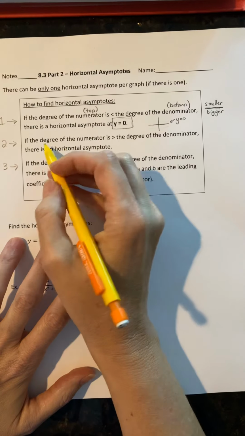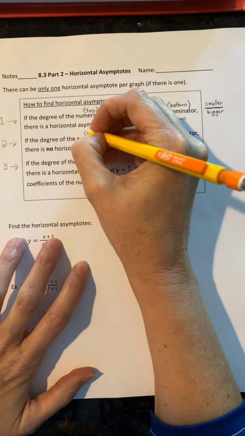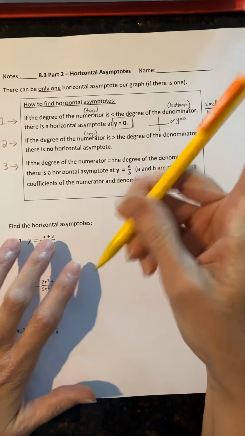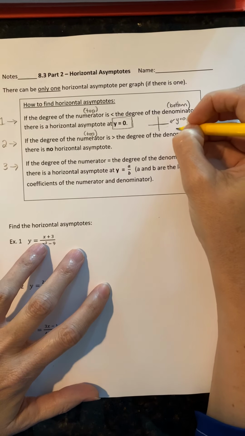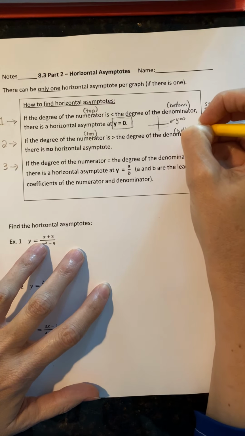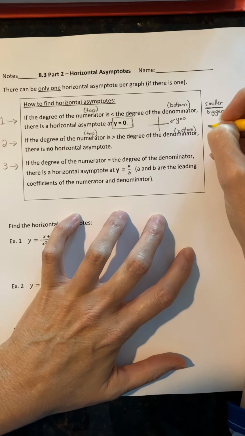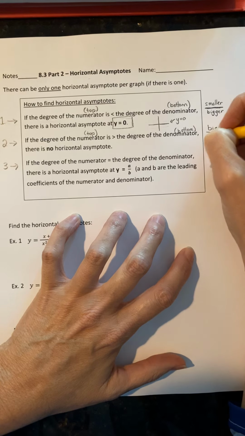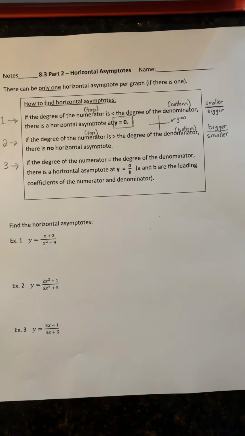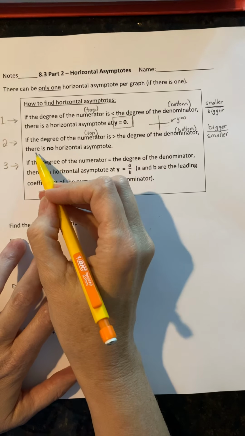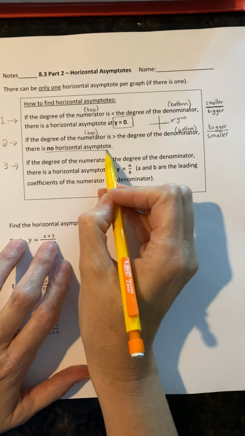The second case, if the degree of the numerator, which remember is the top, is bigger than the degree of the denominator, which is the bottom. So in other words, if the bigger degree is on the top and the smaller degree is on the bottom, there isn't one. So there is no horizontal asymptote.